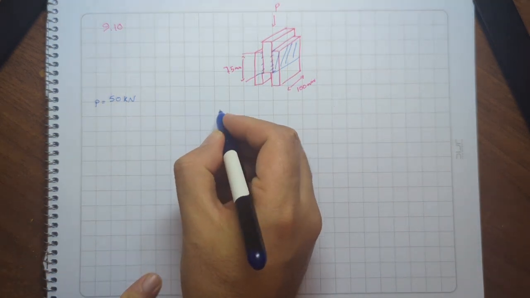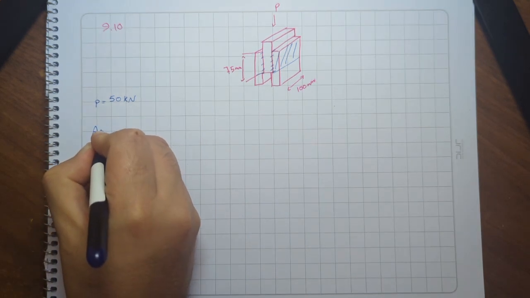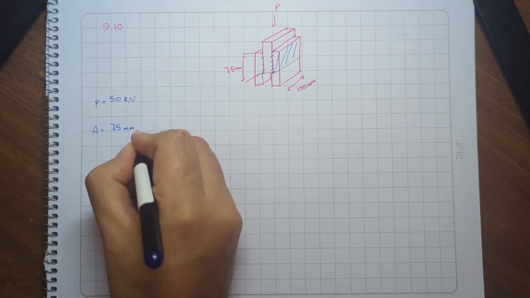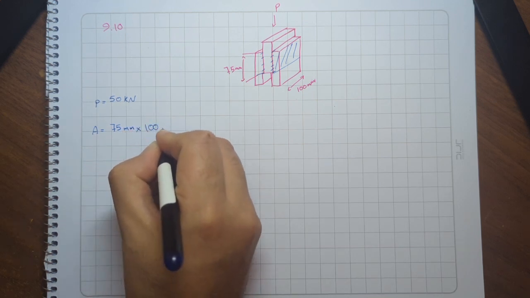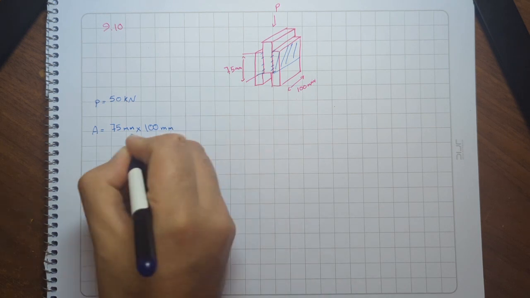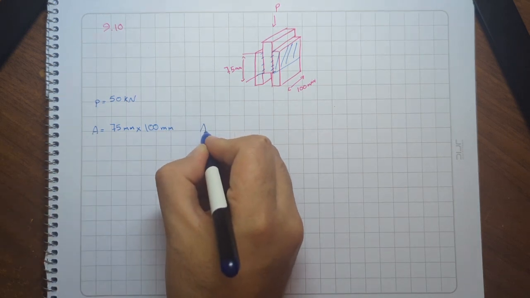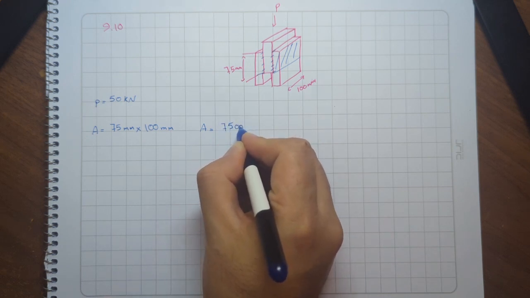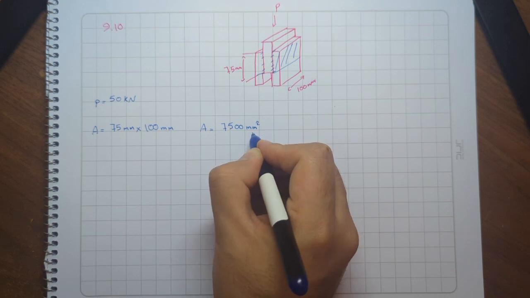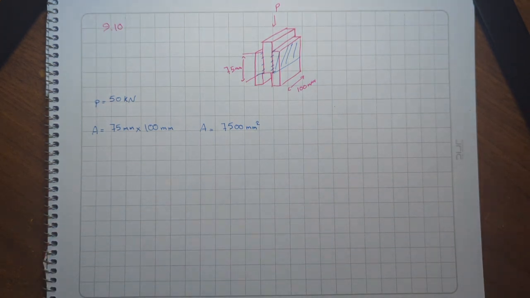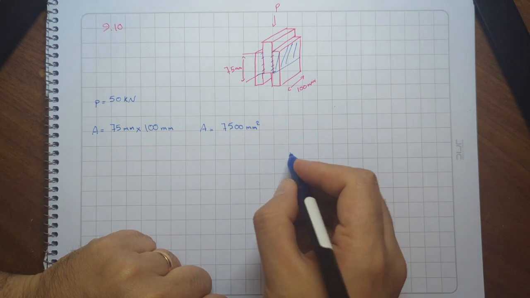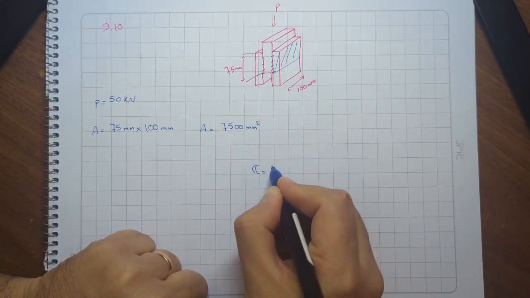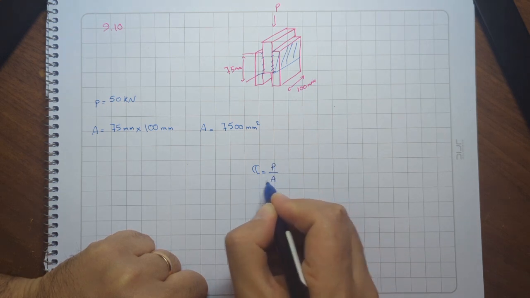So A equals 75 millimeters times 100 millimeters. So A equals 7,500 millimeters squared. All right. Now we have a formula. Tau equals P over A.